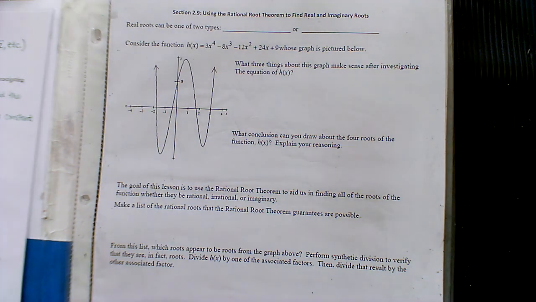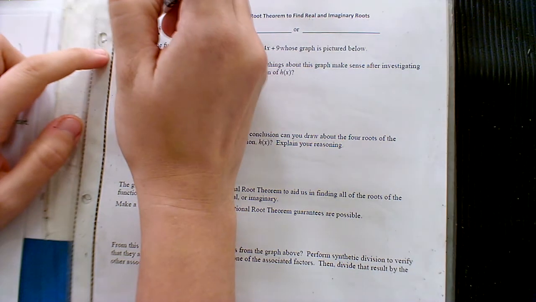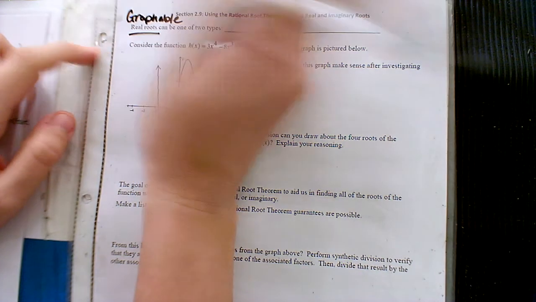When I say rational root theorem, do we know what the word rational means? It can be divided, aka a fraction, okay? So we essentially have two types of real roots. Real means graphable, like the ones you can actually see on your calculator.